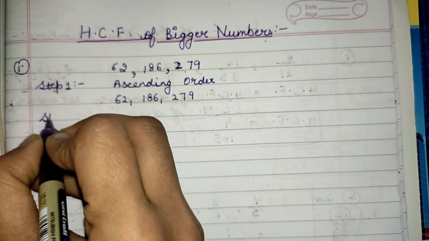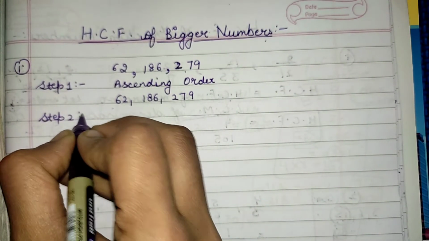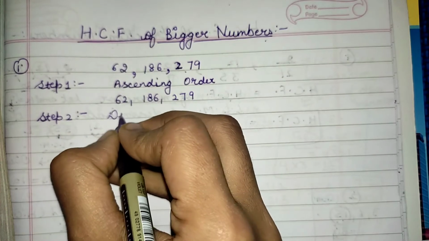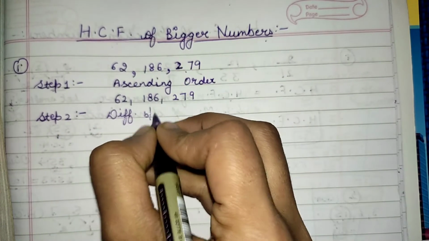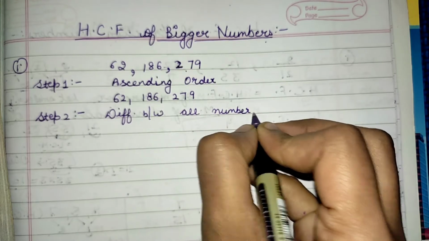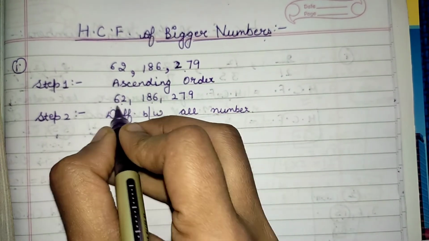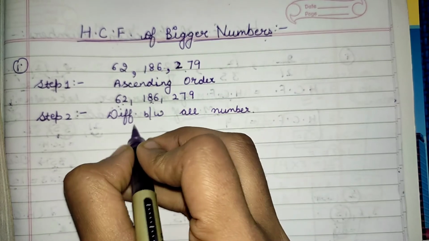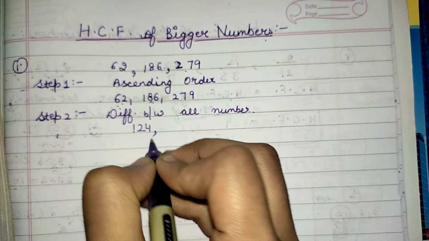Moving to step number 2. Step number 2 is, we have to take the difference between all the numbers. The difference between 186 and 62 is 124.